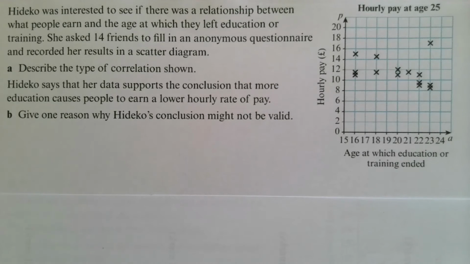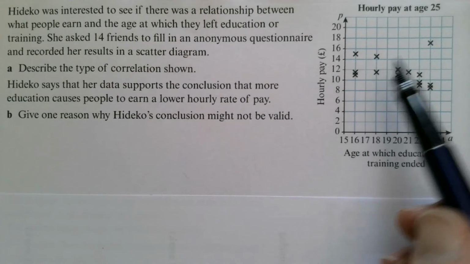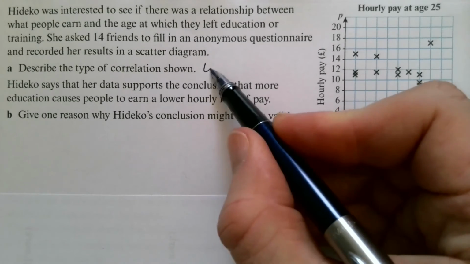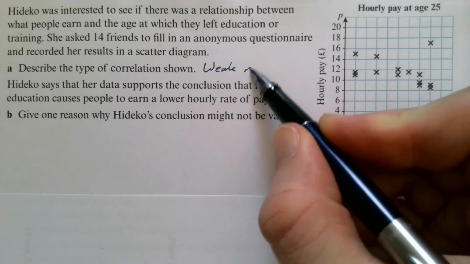Here's the next question. Pause the video and give it a go. Right, so the type of correlation shown. If you ignore that one, it's going down slightly, isn't it? So I would say that that was weak negative.